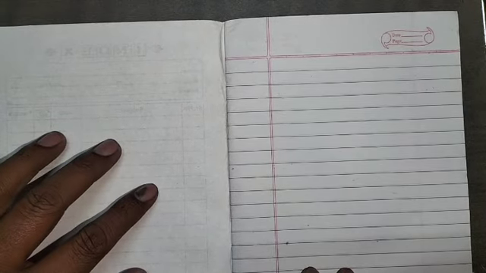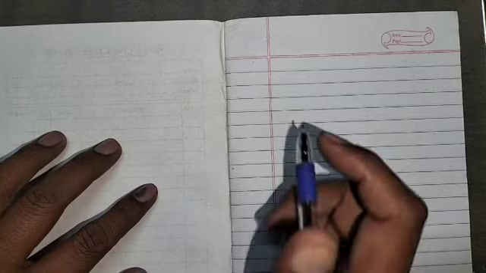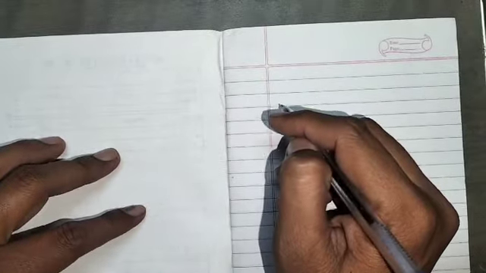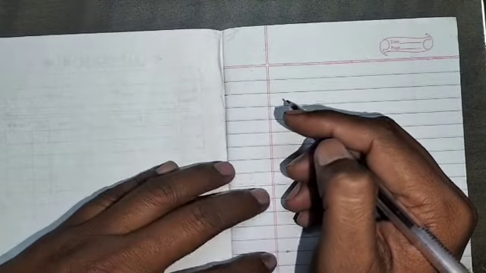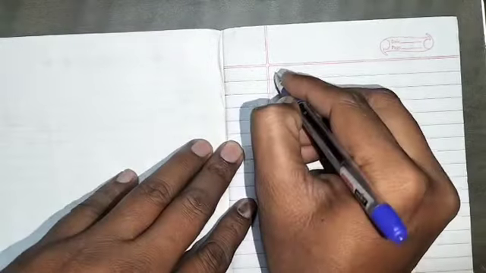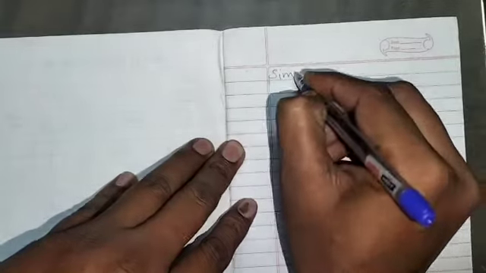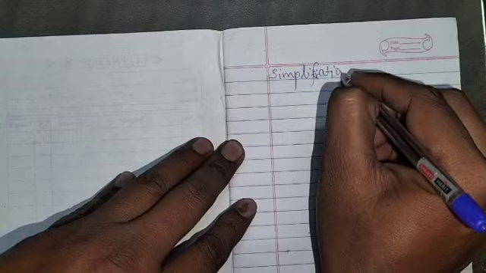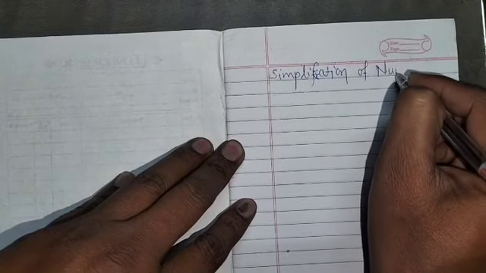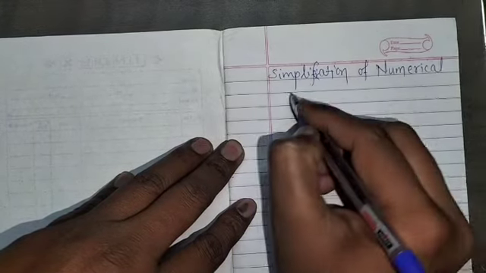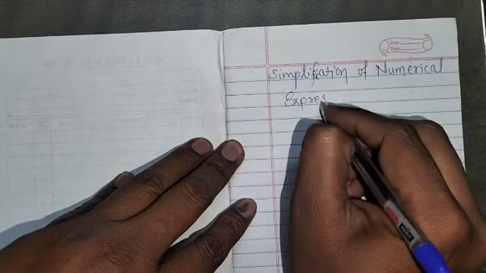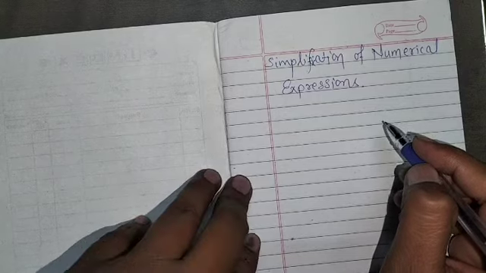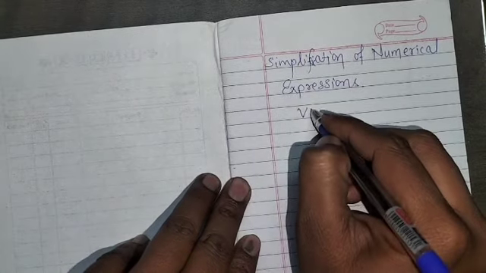So, this is a lecture regarding simplification of numerical expressions. In scholarship exams, there are few questions related to simplification of numerical expressions. So, write down the chapter name: simplification of numerical expressions. In this lecture, we are going to solve few questions regarding BODMAS rule.